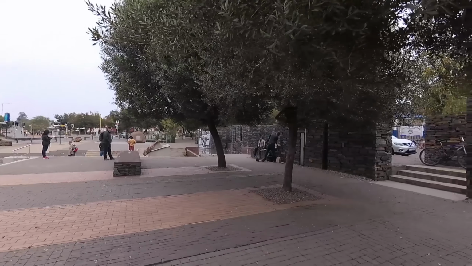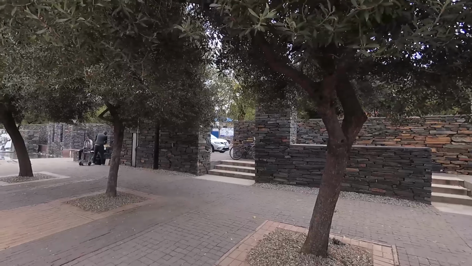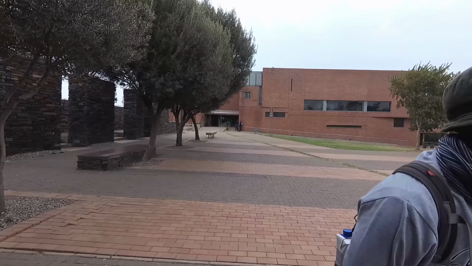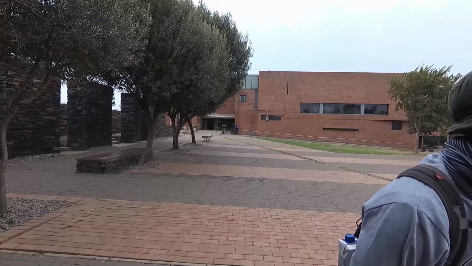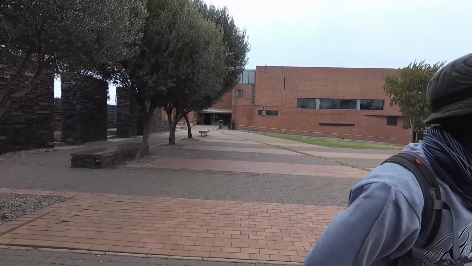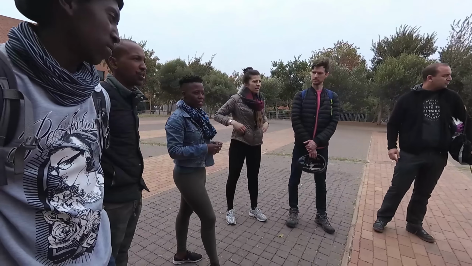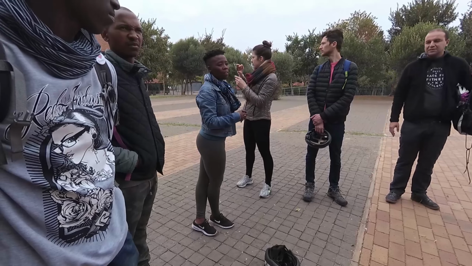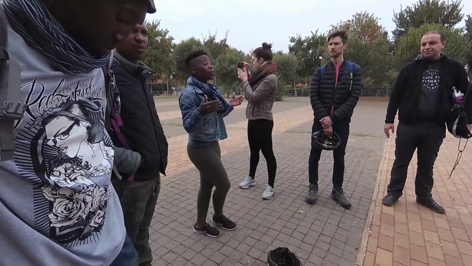Alright guys, this area that we have just come to is known as the Hector Peterson Museum, the building over there, and this one will be the Hector Peterson Memorial. Now this area was built in 1992 and it was officially unveiled on the 16th of June 1992 by Dr. Nelson Mandela. It was built in commemoration of the youth of 1976 who took a stand against the apartheid government for giving them a level of education which was not equal.